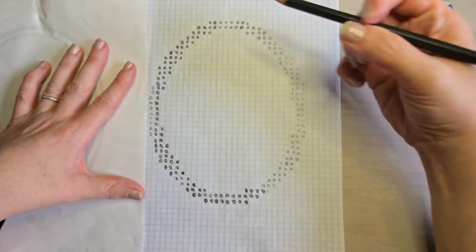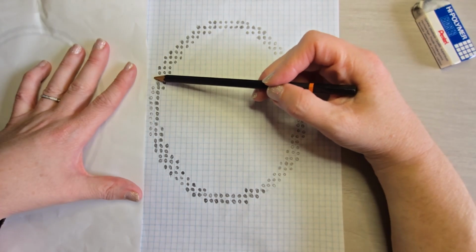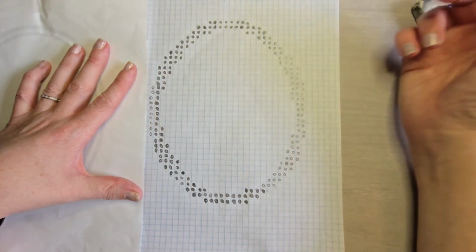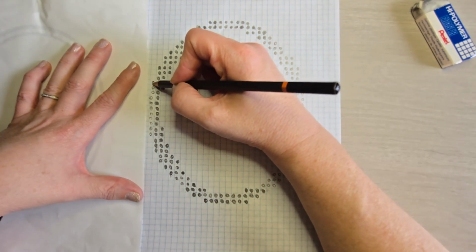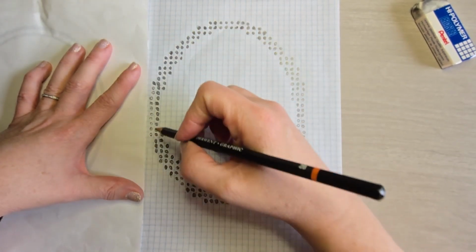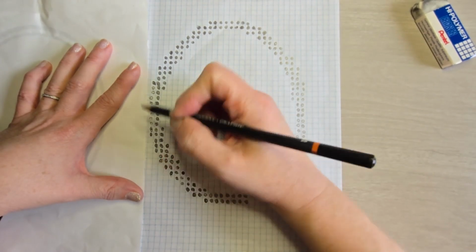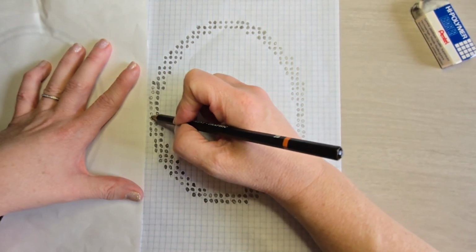All right, so now let's see. 1, 2, 3, 4. 1, 2, 3. I kind of like it being a little more balanced, and we'll do just 3 on each side. And fill in our dots.